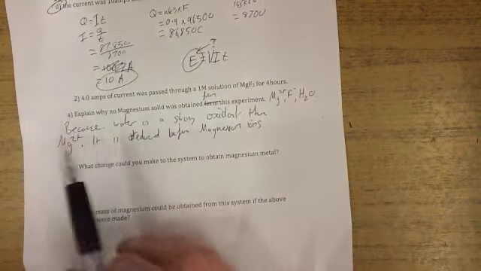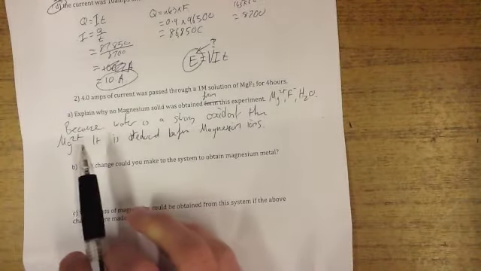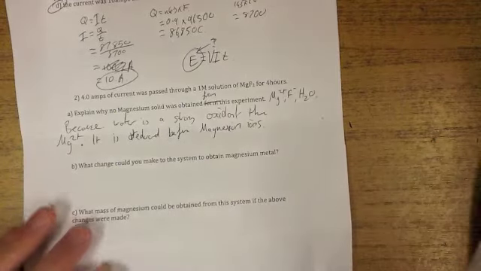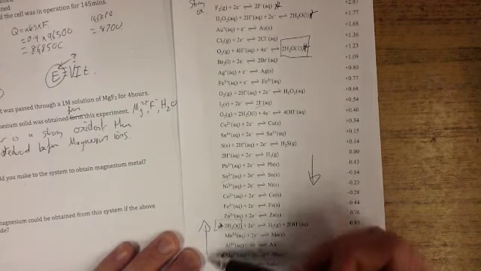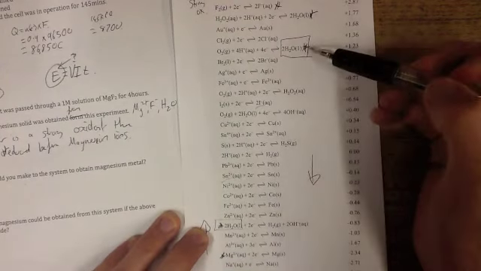Okay, so because the water is a stronger oxidant, it is reduced before the magnesium ions. And that's because we use the highest thing on this side and the lowest thing on this side.